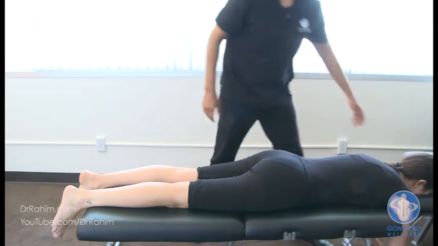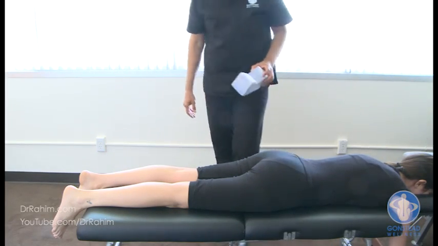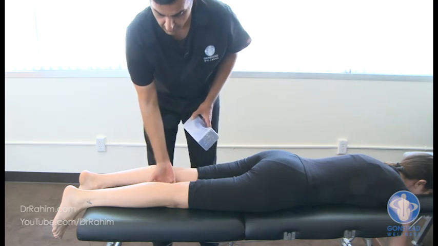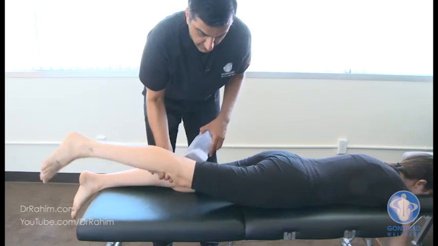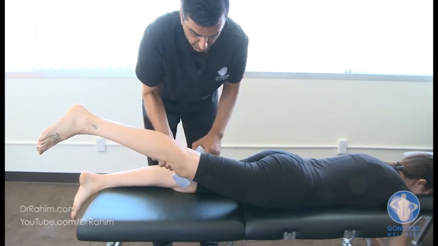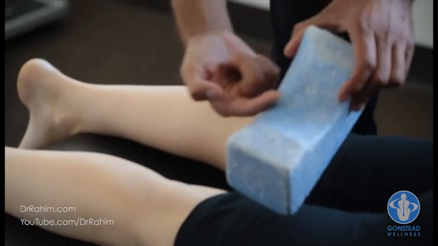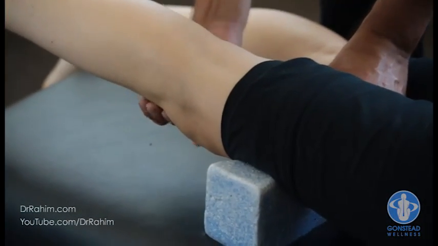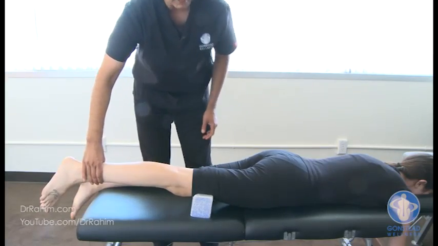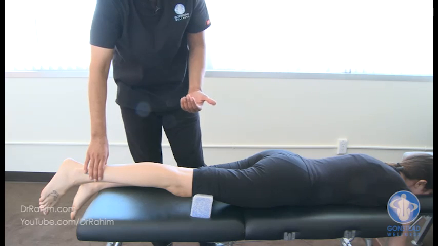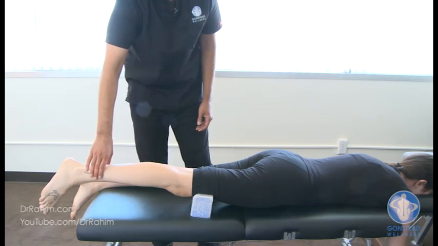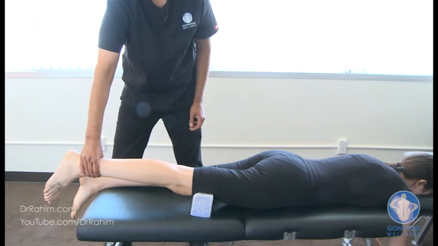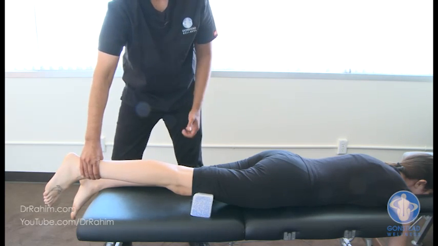There's another way that makes it a little bit easier. Those of you that have the Gonstead condyle blocks, you want to raise the whole leg up, and you're going to place the condyle block with the rounded side pointing down on the femur. What that does is give you a little bit better contact and positioning of the tibia for correction. As you can see, the tibia is now elevated. It's going to be a lot easier to get to.